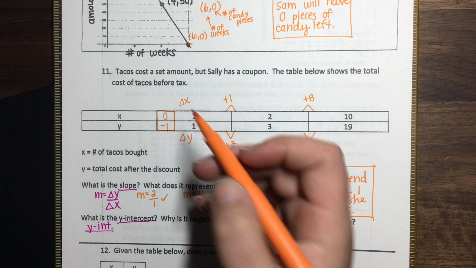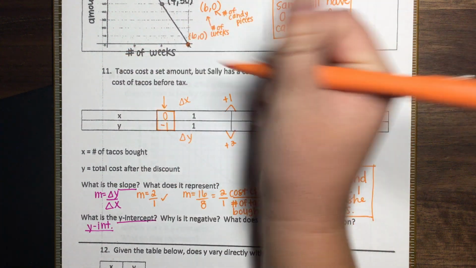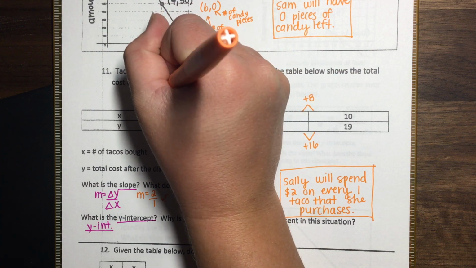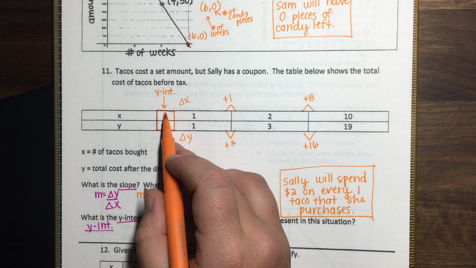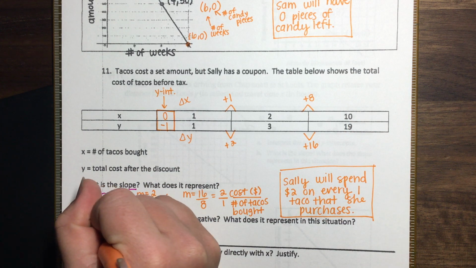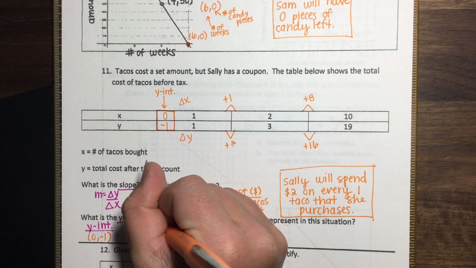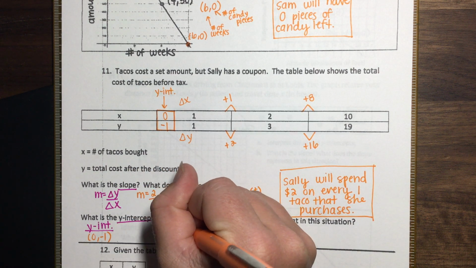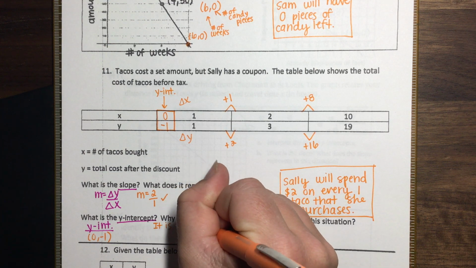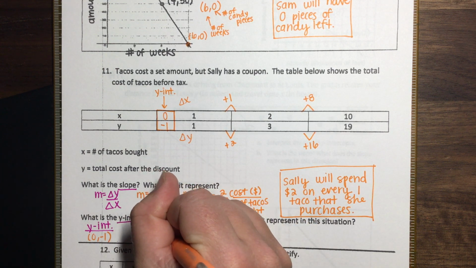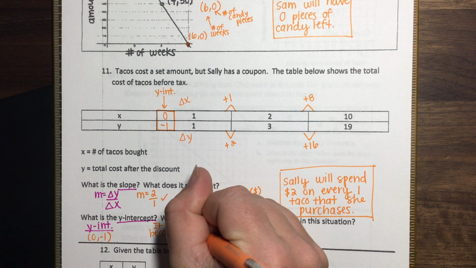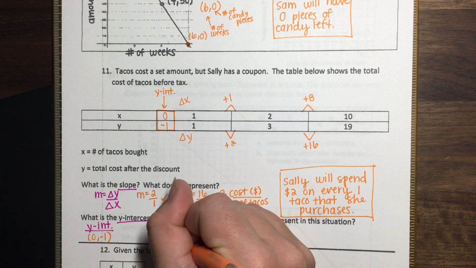So my y-intercept, which is when x equals 0, is going to be right here. I have 0, comma, negative 1. The reason it is negative is because of the coupon.